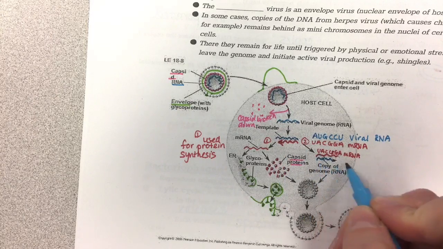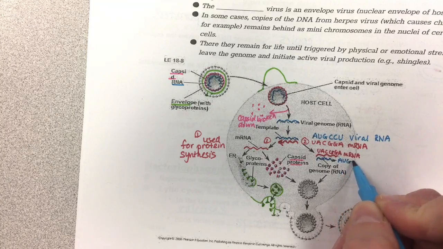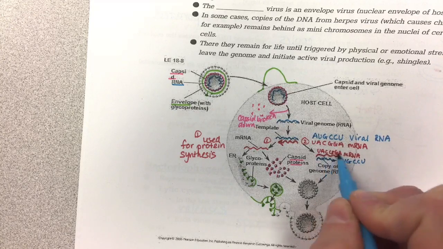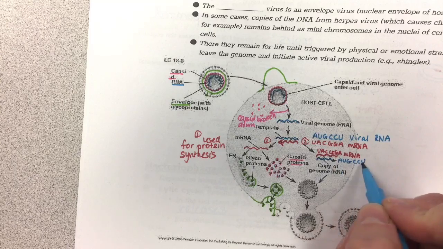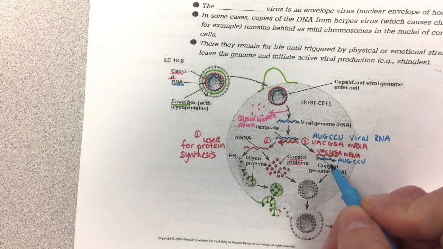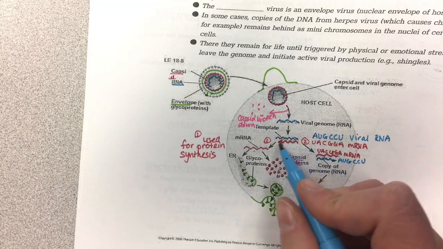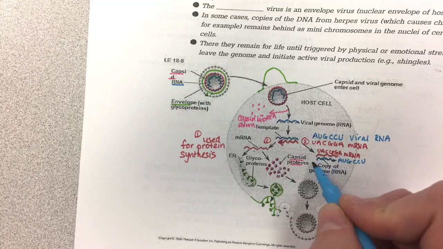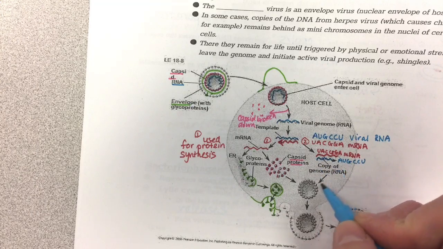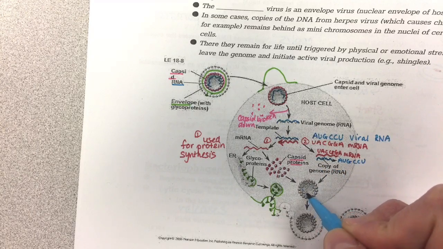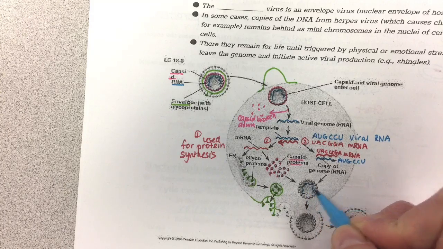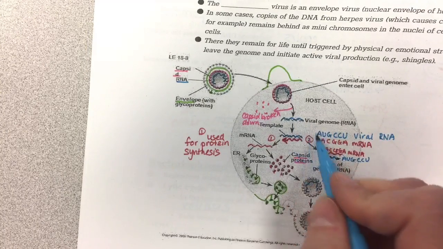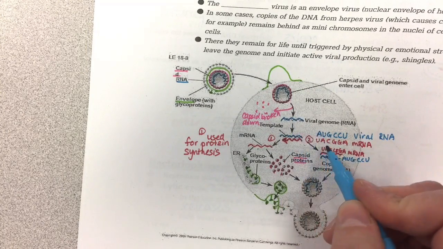So what is that going to look like? AUGCCU to go with this. These two go together, they're complementary. And this is the RNA. See how when they used that template that was made, it had the opposite bases. So now when you make the RNA again to replicate it, to put into all the new viruses, it's the same order of bases as the original RNA that came into the cell.